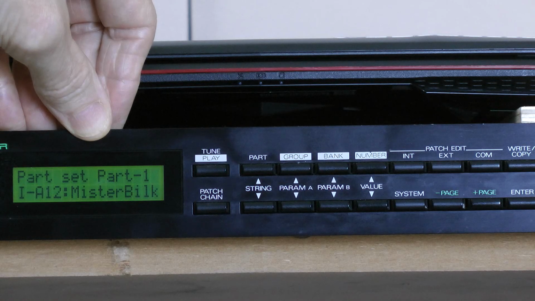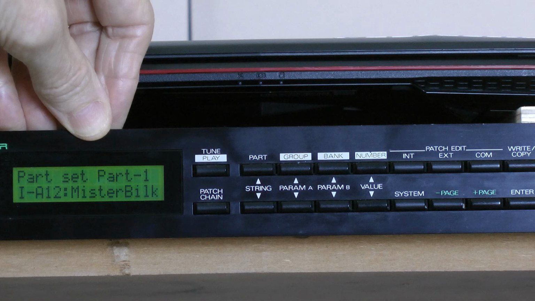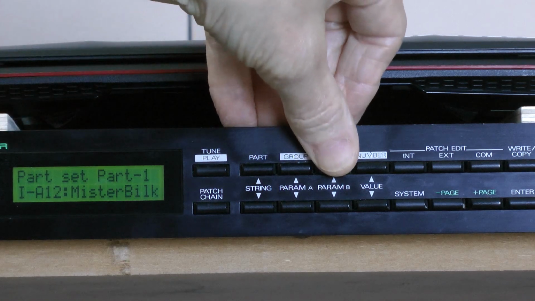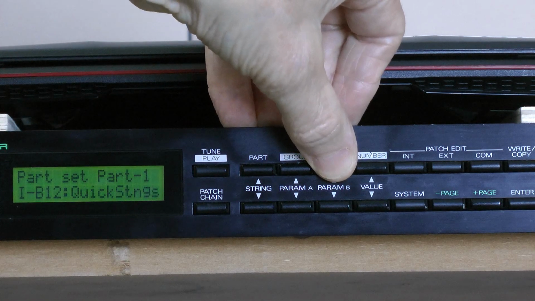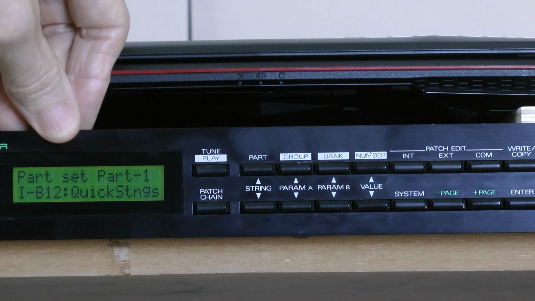Part 1, here the instrument also can be reselected using the Bank or Parameter B buttons, where you can scroll between Bank A and Bank B. If I play the MIDI key now, you'll hear the instrument has changed.